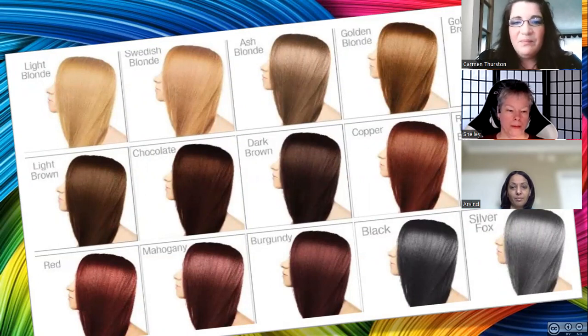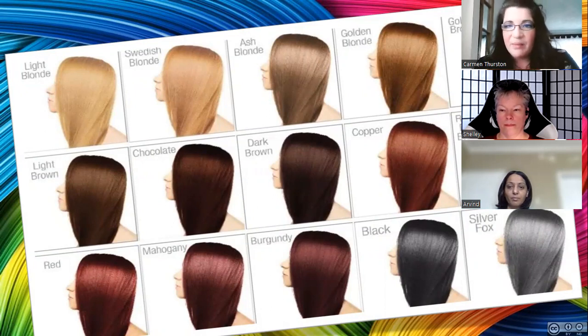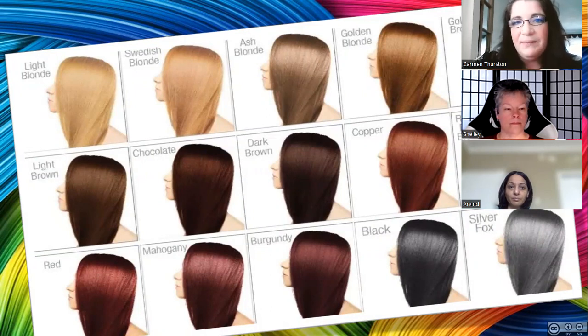So no matter what brand you're working with, if you're working with your temporary, semi, demi, permanent, those relatively all work the same in the hair. They might vary in degrees of pH level and things like that, but overall, the actual way the color works is the same. So we're going to talk about how each hair color type works, and you'll get a little bit of an overview of what that looks like.